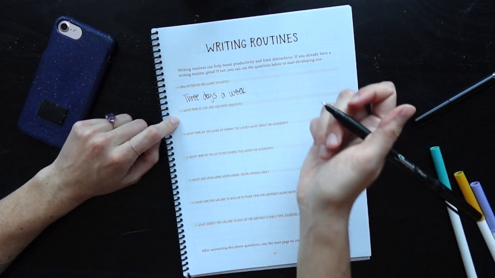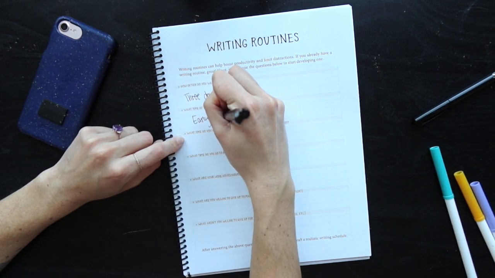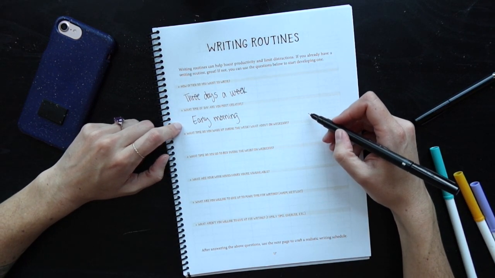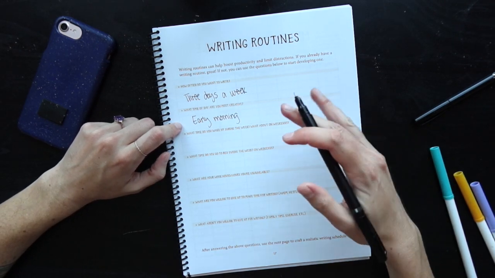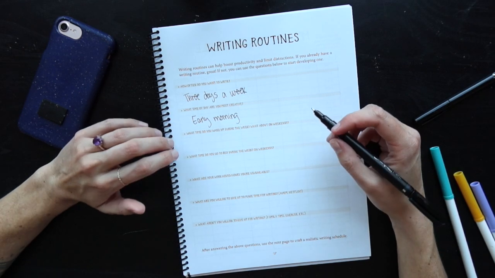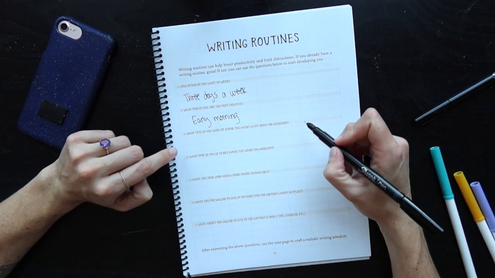What time of day are you most creative? That's super easy. That's early morning. As the day goes on, I lose my steam. I lose my creativity, and by the time 5 or 6 o'clock rolls around, I'm usually ready to just make dinner and relax. So early morning is definitely my most creative time of day.